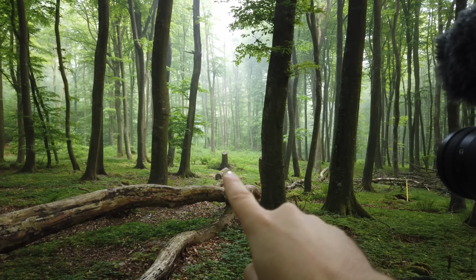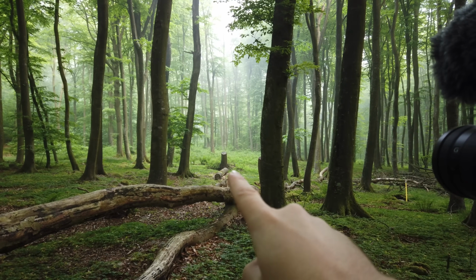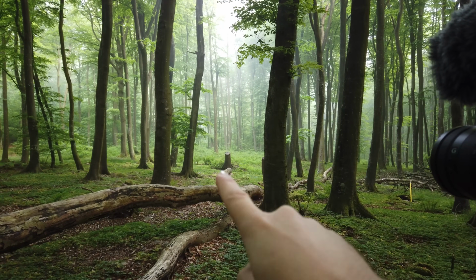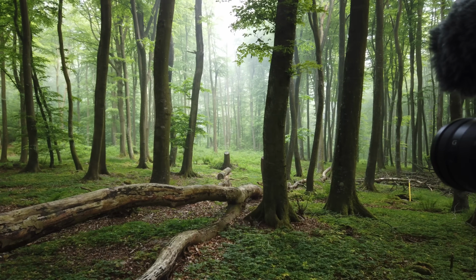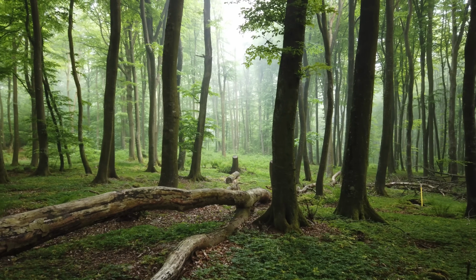I'm not entirely sure about this trunk in here because it is sawed over by a human, so it may be a little bit too much human interference in nature. I'm not entirely sure if I like that.